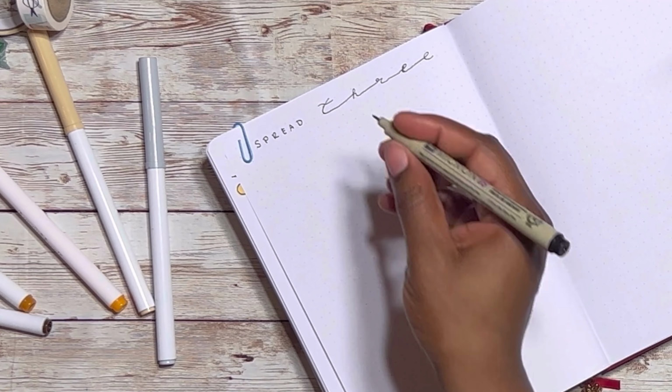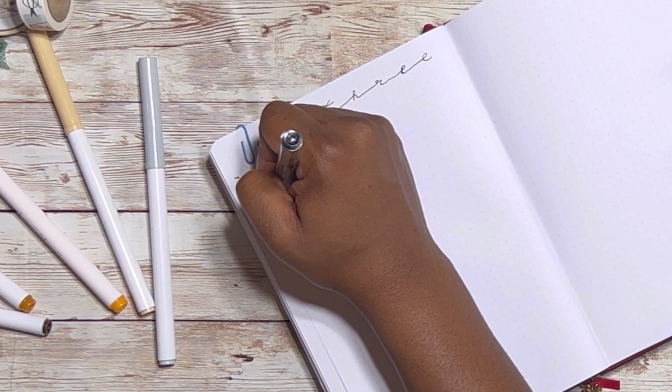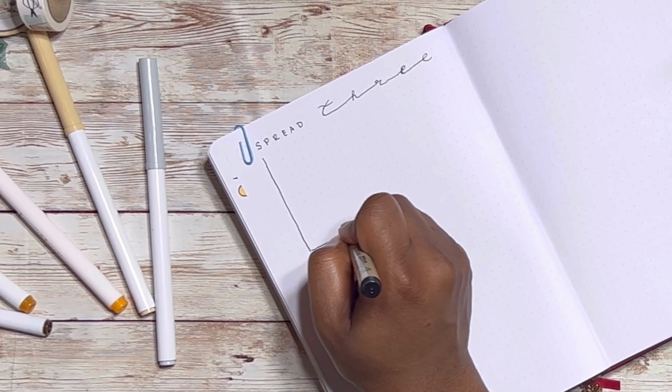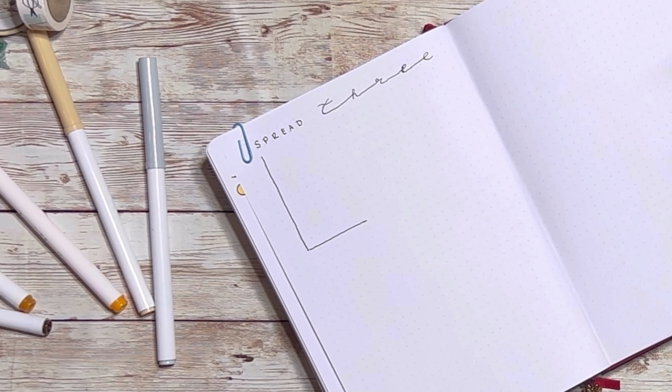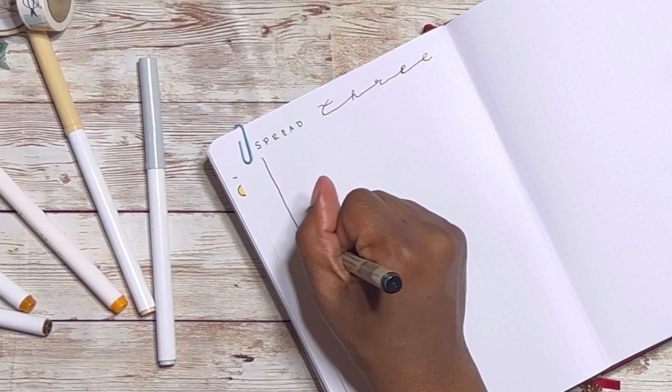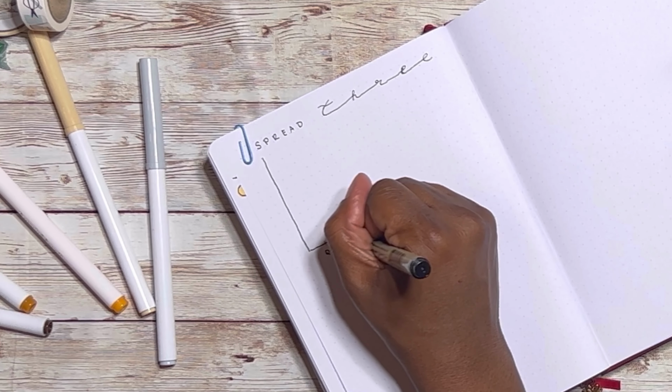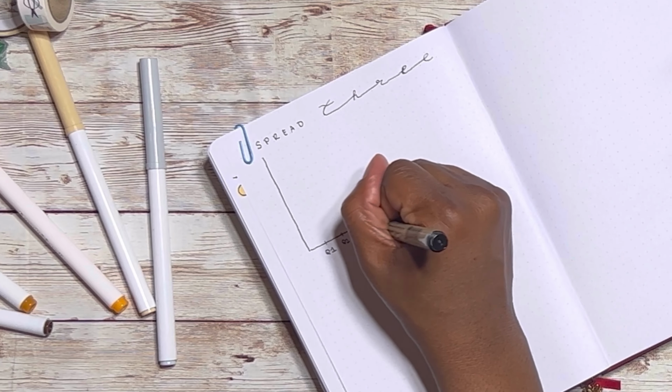This next spread is going to be another graph, and it is a line graph. I would encourage you to do this spread if you have been tracking a certain category or a certain habit over a long period of time, so that you have some data to do this line graph.